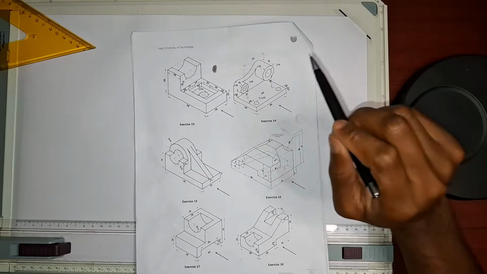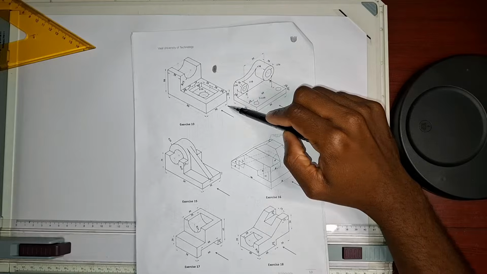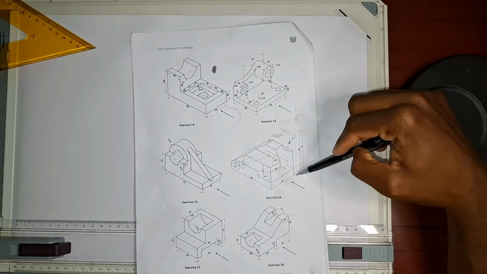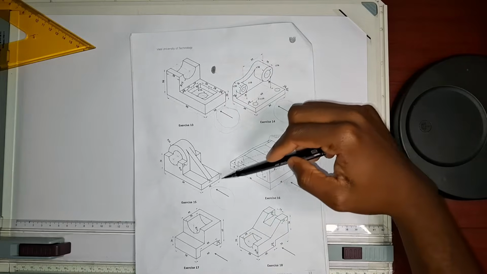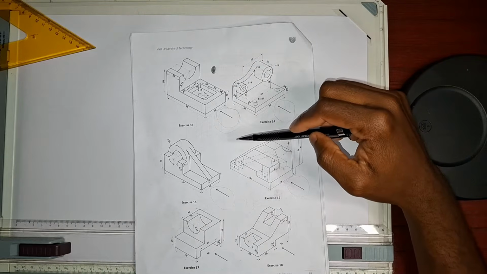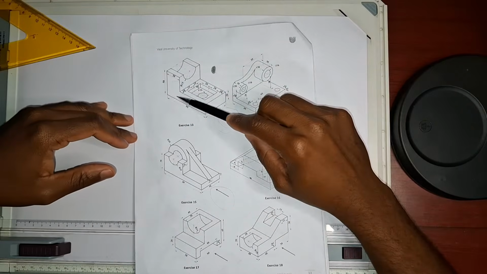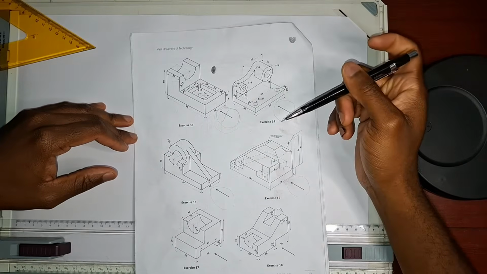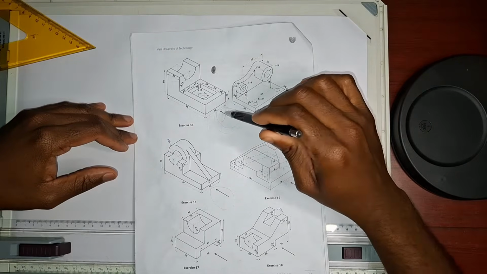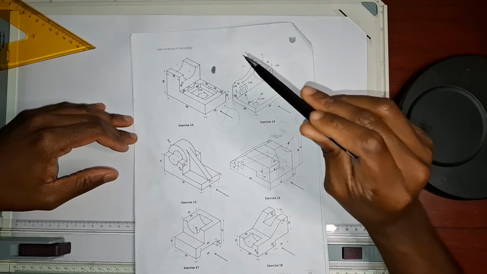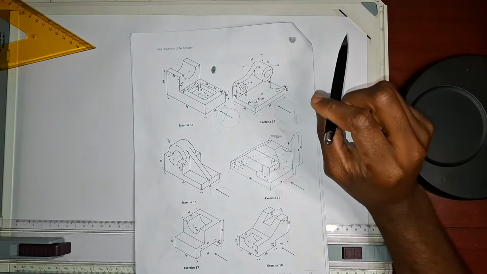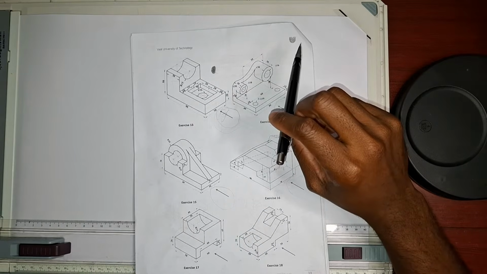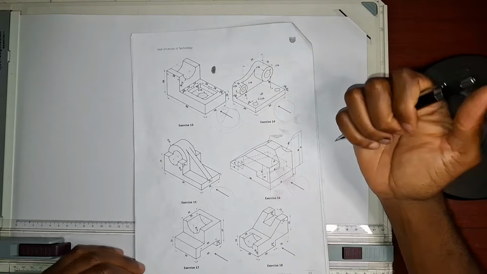So now, like I said, the arrow in these questions is pointing you to the front view of the object, right? I know this is also what you were taught, that the biggest side is the front view. That is true if you don't have that arrow. But if you have an arrow, the arrow is always pointing you to the front view. So if you don't have the arrow, then you can choose the biggest side as your front view, right?